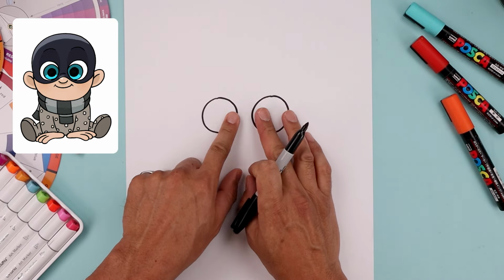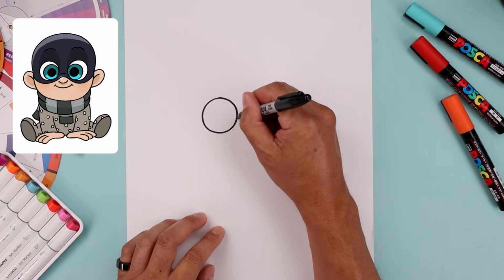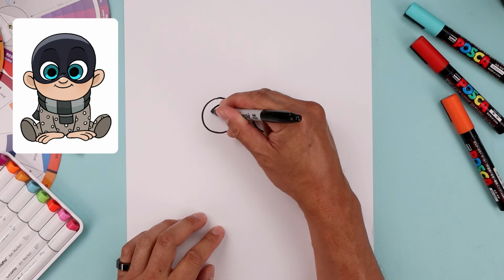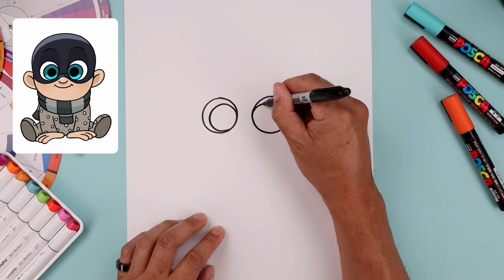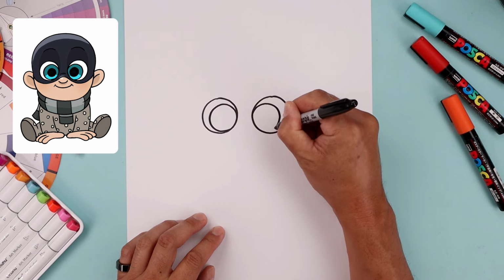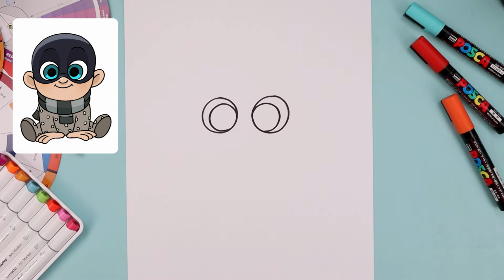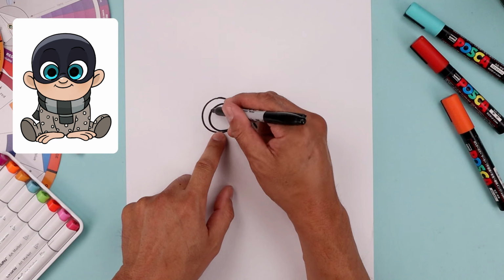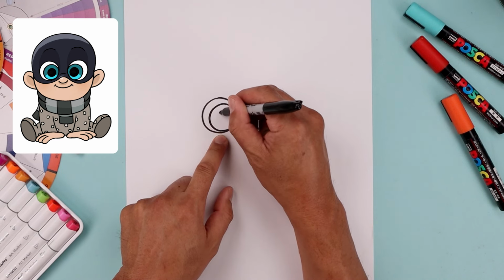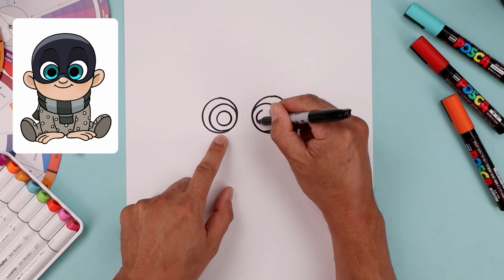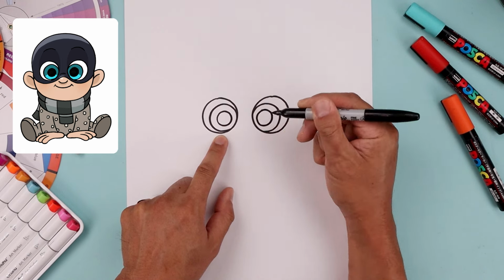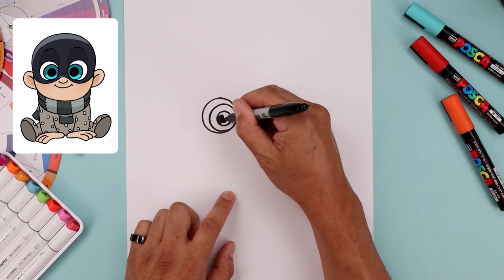Let's pull the iris and pupil towards the inside. So on the left side, we draw a smaller circle, leaving a gap on the outside and pulling that in, and then we'll line that up on the right. Let's draw an even smaller circle in the center for the pupil. And we'll fill the pupils in black.